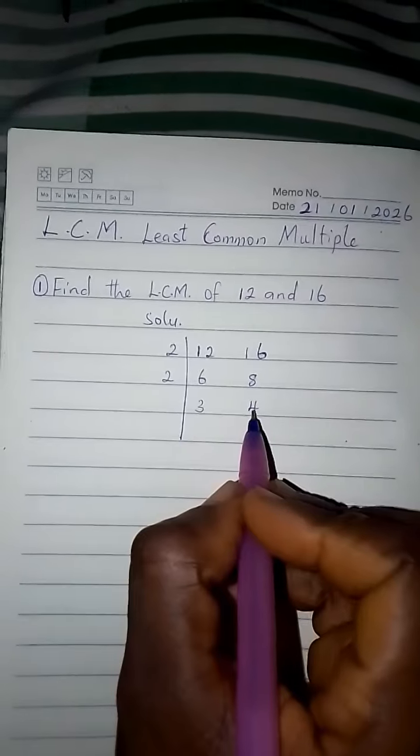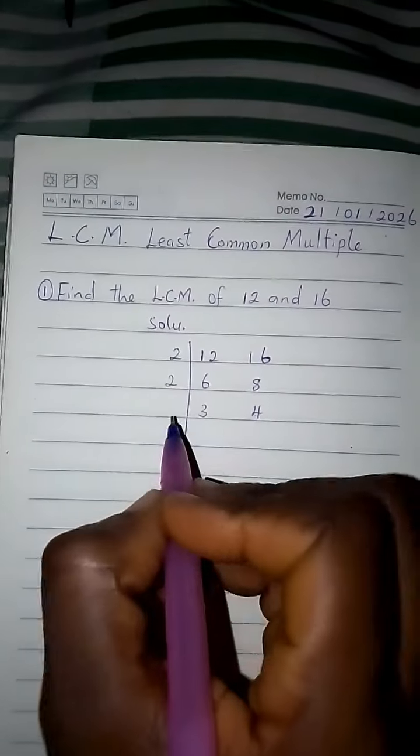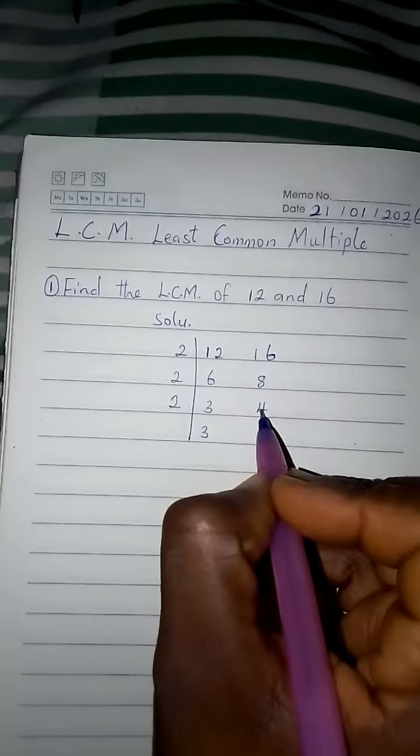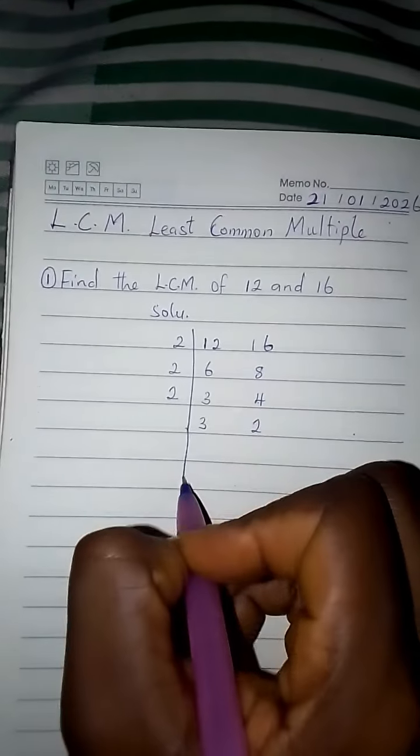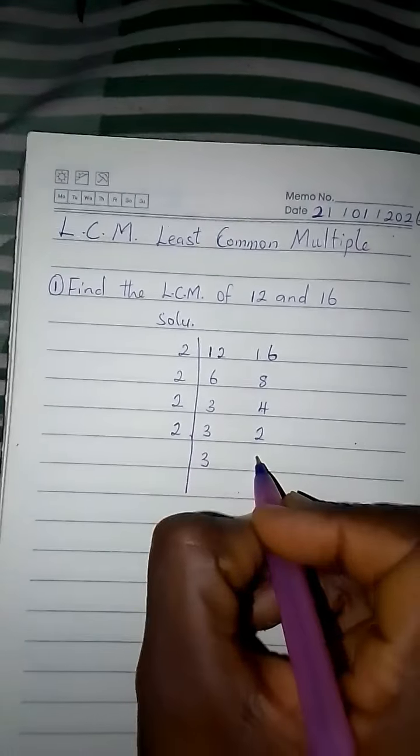Now, in this one, you keep dividing with anything that can divide. So 2 can still divide 4, even though 2 cannot divide 3. So you still put 2 here. 2 cannot divide 3, you bring it down. 2 divides 4, it gives you 2. 2 can still go again to divide these 2, you put 2. 2 cannot divide 3, you bring down 3. 2 divides 2, it gives you 1.